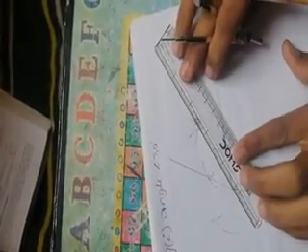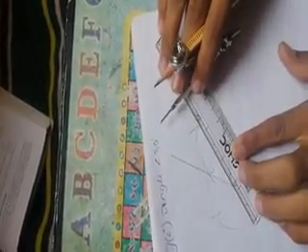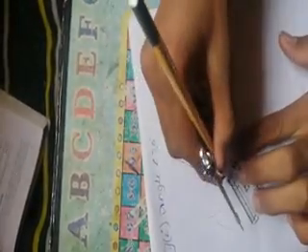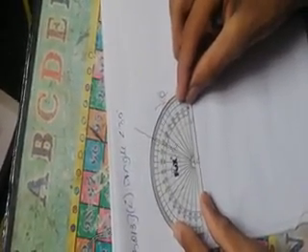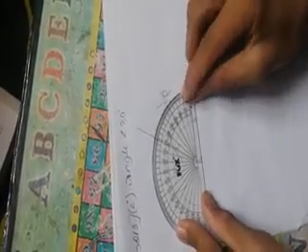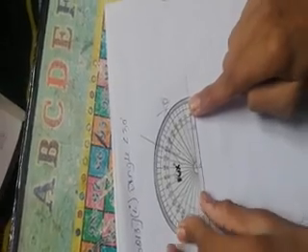Now you can join A to D. This point is B. DAB will be the 30-degree angle. You can measure with the help of a protractor to verify whether we got 30 degrees or not. So you can see I got the 30-degree angle. So this is the construction step for the 30-degree angle.